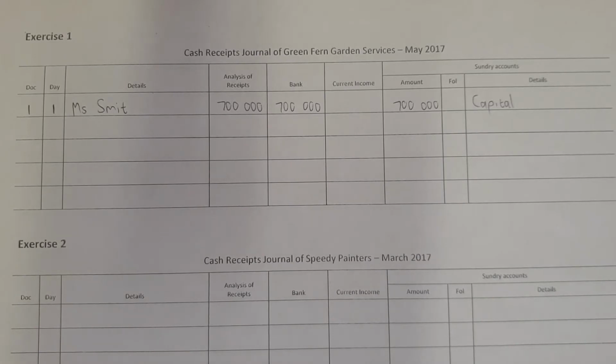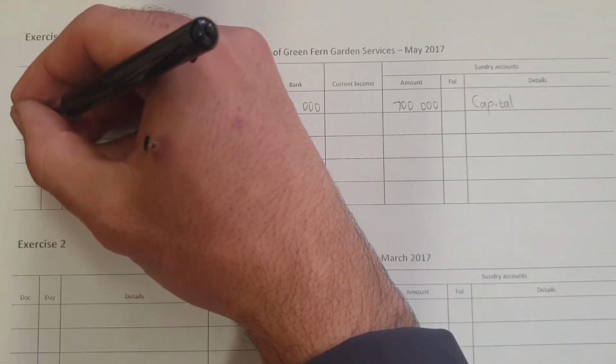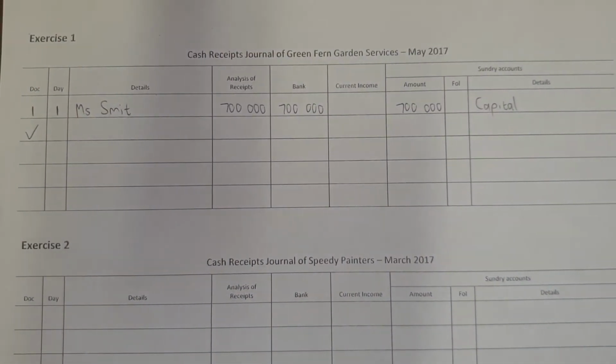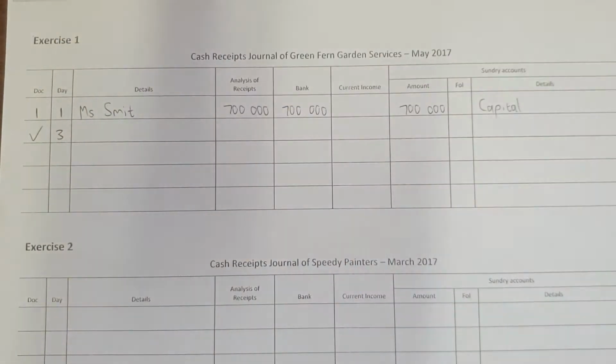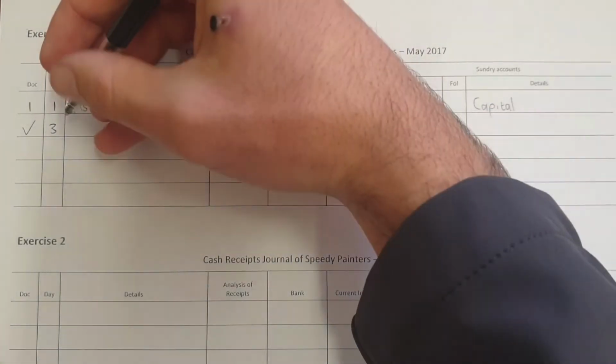On the 3rd, we received 15,600 for garden services rendered according to the cash register roll. In the video of yesterday you will have seen that whenever we render services and have a cash register roll, we make a tick at the document number. That is on the 3rd, and when we render services there are going to be too many different customers, so we only write in the details, services rendered.